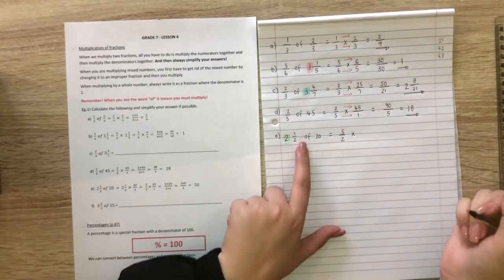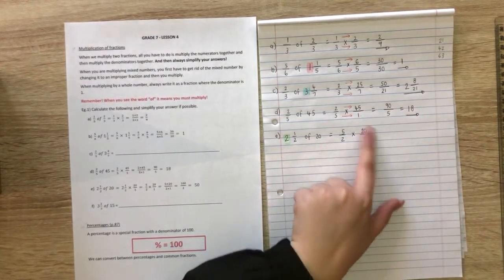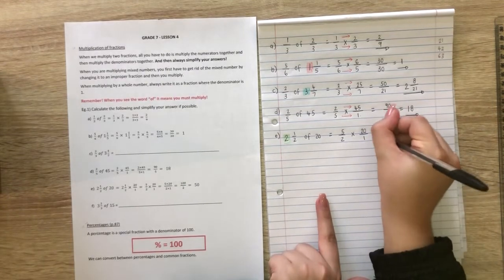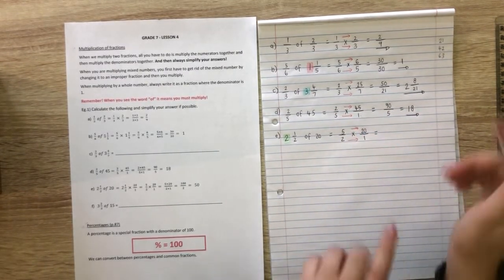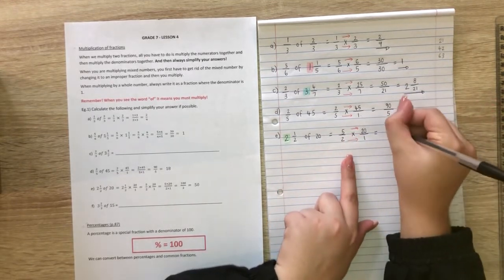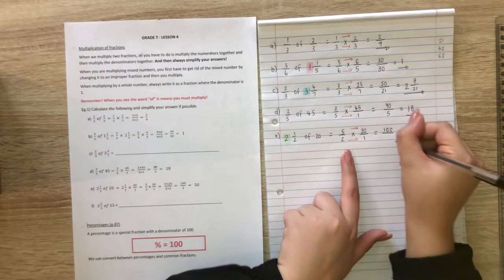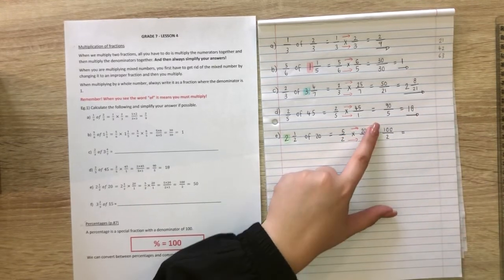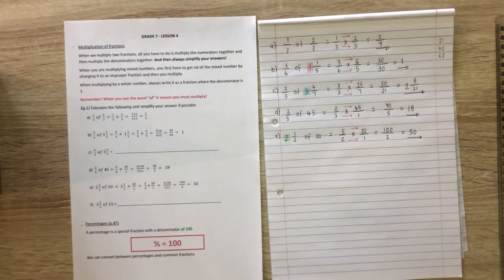Of becomes a times. 20 is the same as saying 20 over 1 because it's a whole number. Next step, multiply the top, multiply the bottom. 5 times 20 is 100. 2 times 1 is 2. 100 divided by 2 is 50. So your final answer is 50.